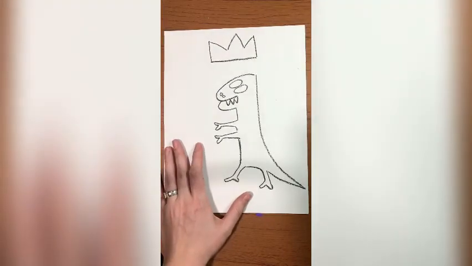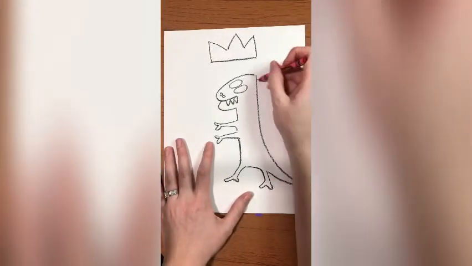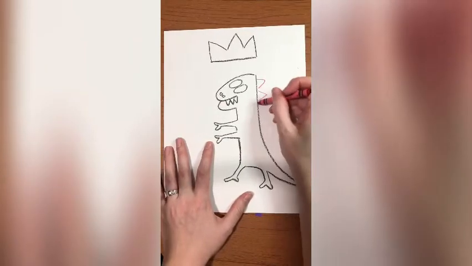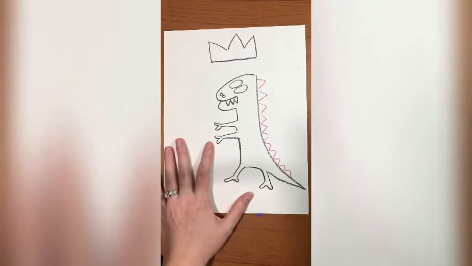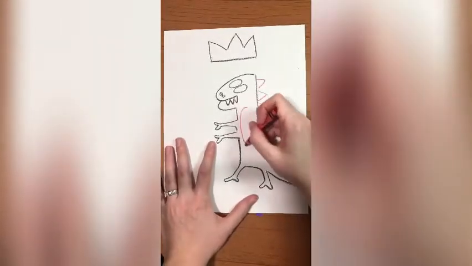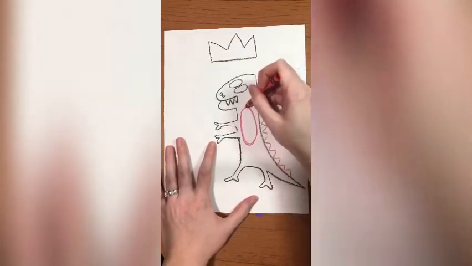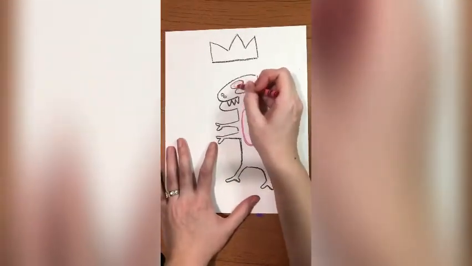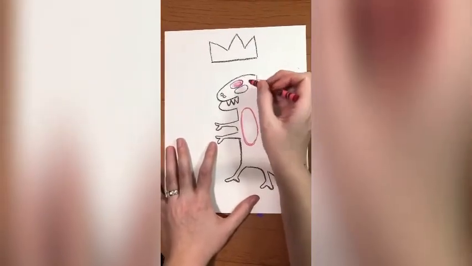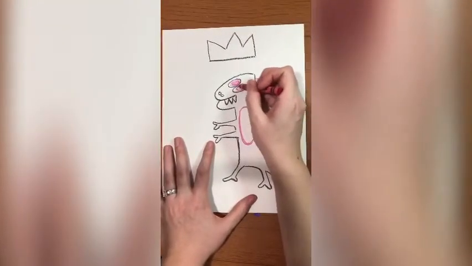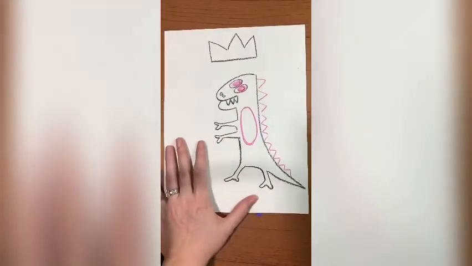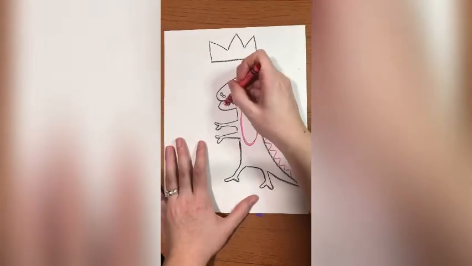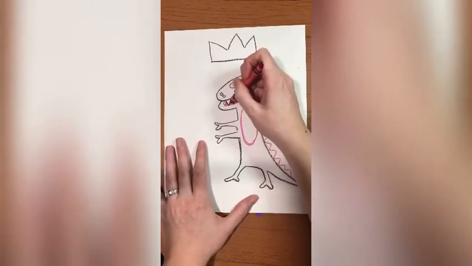Okay, and then if you have a red color, you can go ahead and give him some nice red spikes. Kind of go down the back. And from here on out, we're gonna do one more, like a red circle. Well, mine's not the perfect kind of red, but it's close enough. I know some of you guys might not have red as well. Go ahead and fill those in. We'll put a little bit of red in his mouth for his tongue.